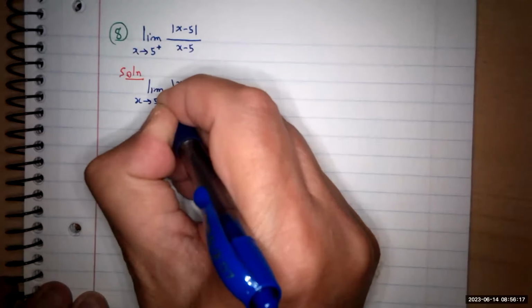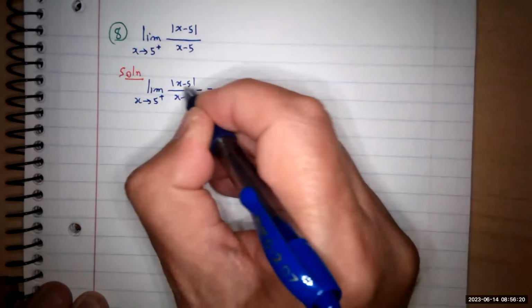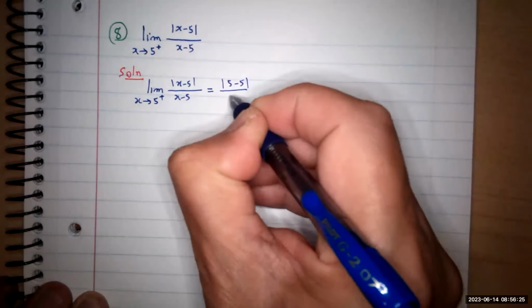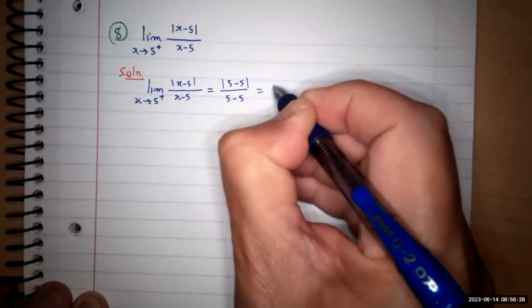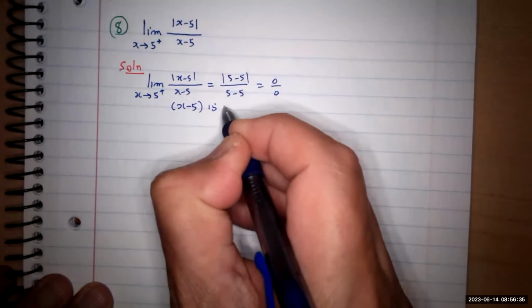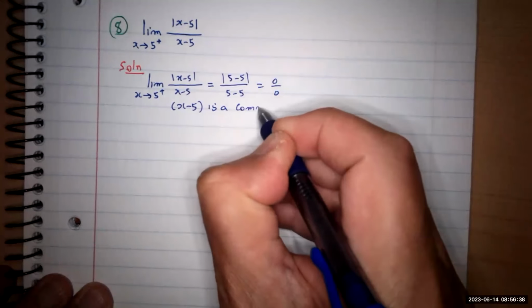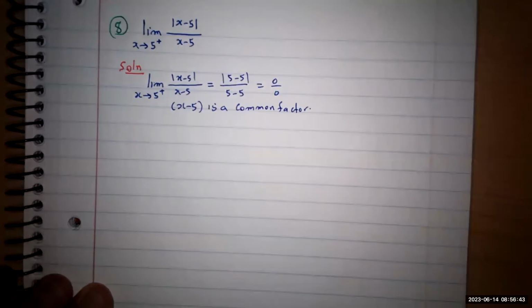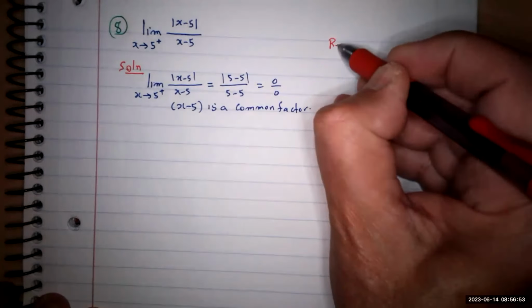Because the positive is just a direction, but the number is 5. So if you put in the 5, that gives you the absolute value of 5 minus 5. You don't have to do this one. I just want to remind you, it's going to be 0 over 0. So again, x minus 5 is a common factor to get this done, but the situation has the absolute value. Just put the remark for you here. Remark.